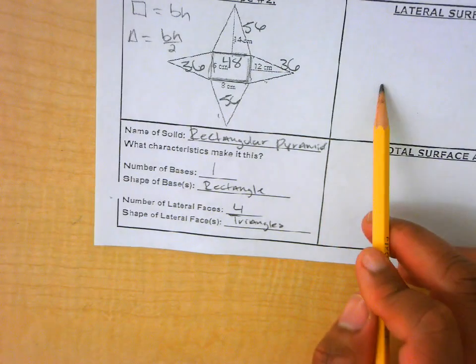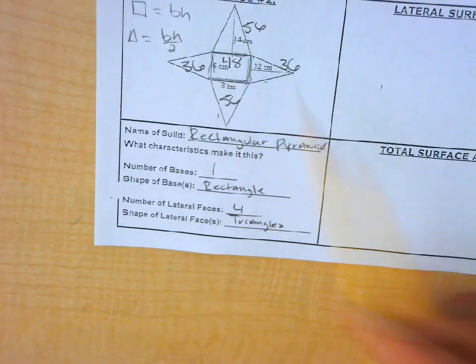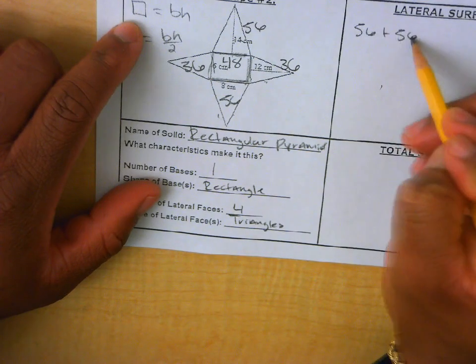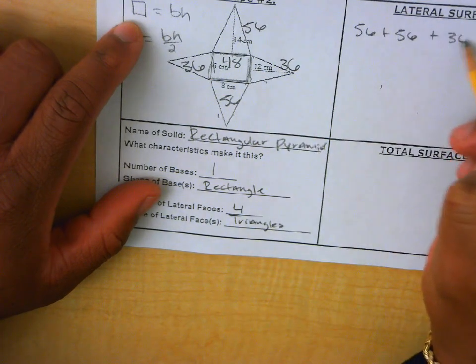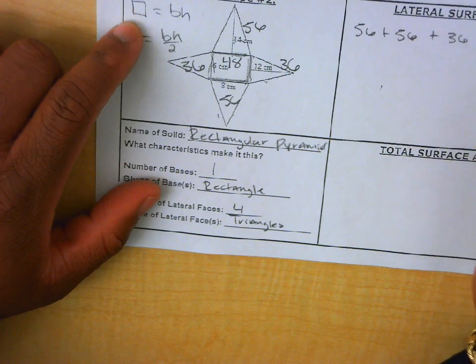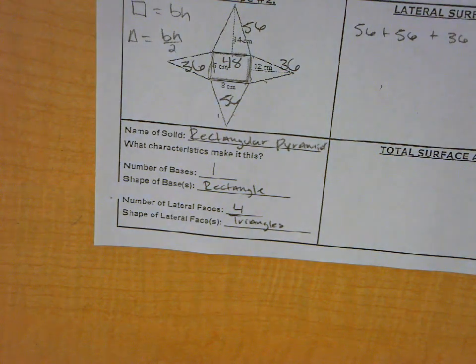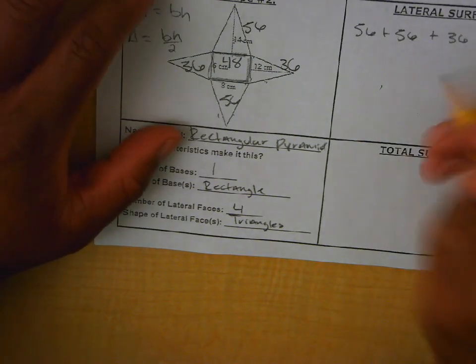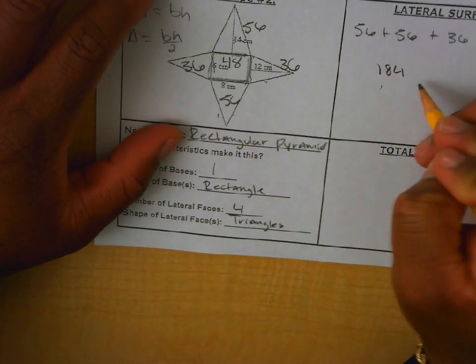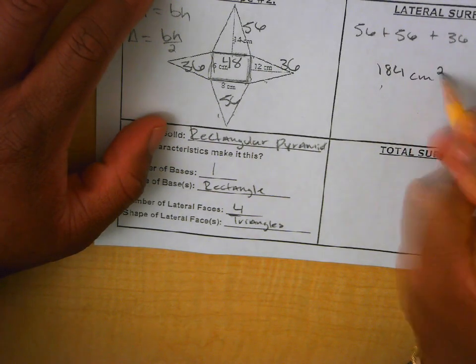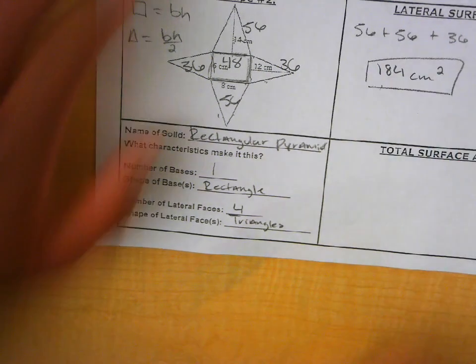So for the lateral surface area, it's going to be 56 plus 56 plus 36 plus 36. And so the answer is 184 centimeters squared. So that is my lateral surface area.